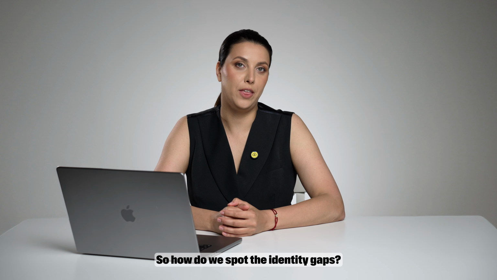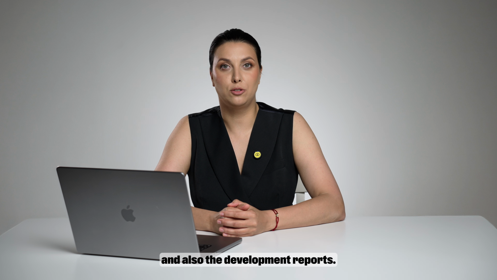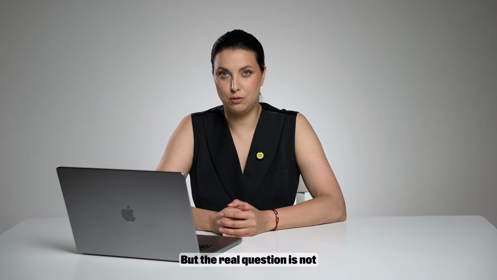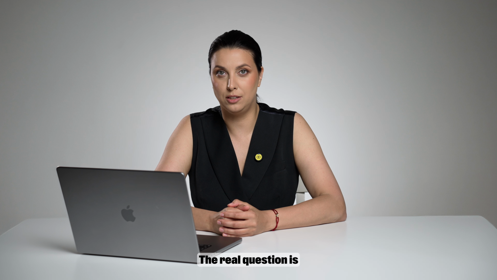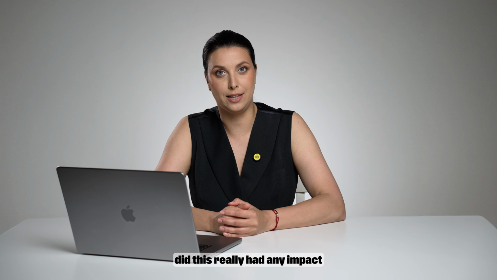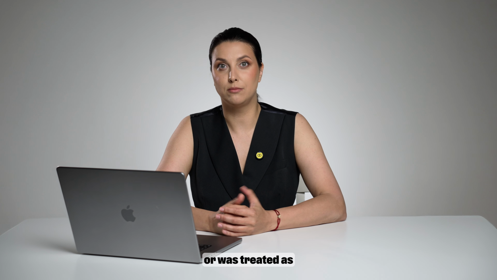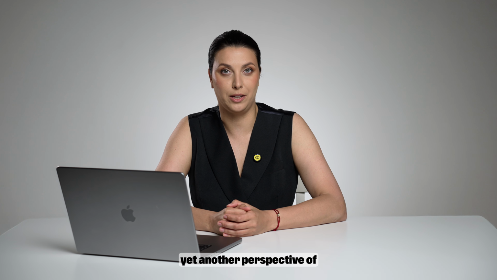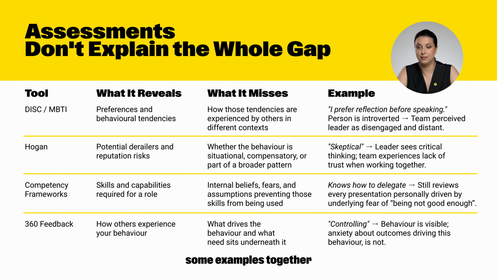So how do we spot the identity gaps? I'm sure many of us did a lot of assessments, received a lot of feedback, and also development reports. But the real question is not whether this data is useful. The real question is, did this really have any impact on your leadership style and provide some insights, or was it treated as yet another perspective of how you are viewed by others? Let me guide you through some examples of assessment tools and what they show and what they don't show.